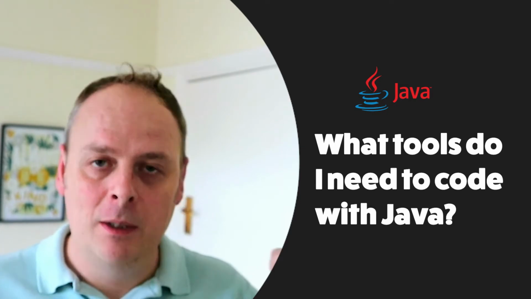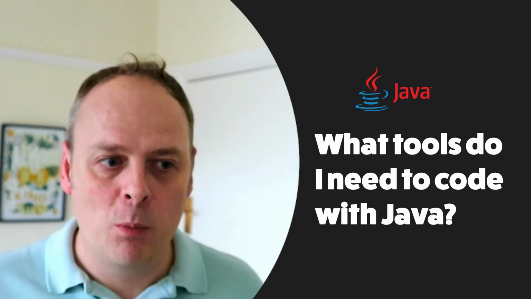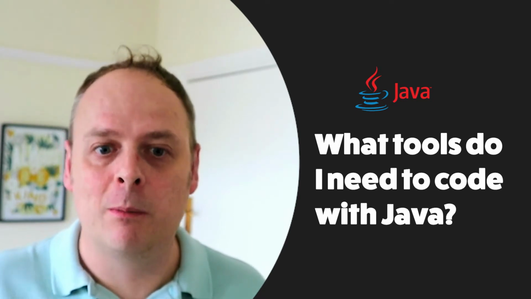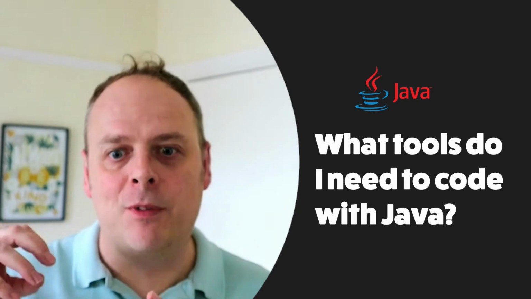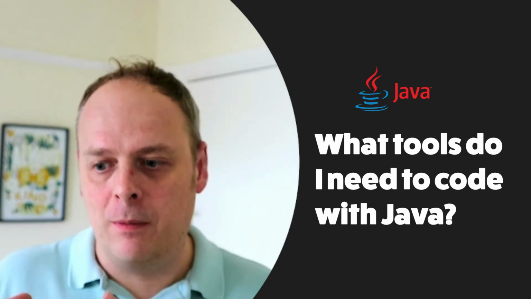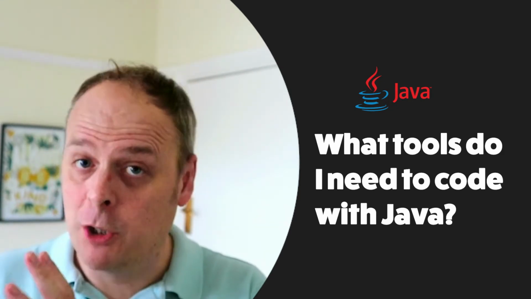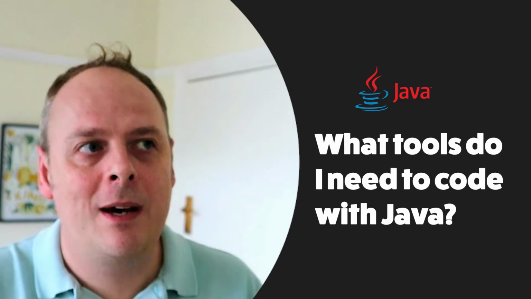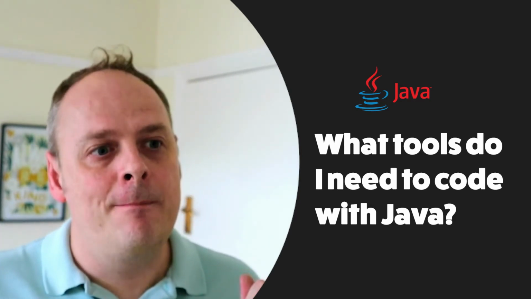So that's the Java compiler, or javac, and the Java virtual machine, known as the JVM. Without those two things, you really can't do Java. But with those two things, that pretty much is the Java platform. Alongside that, you also have all of the libraries, which are collections of code that you can call from within your own programs as well. That's the JDK itself.